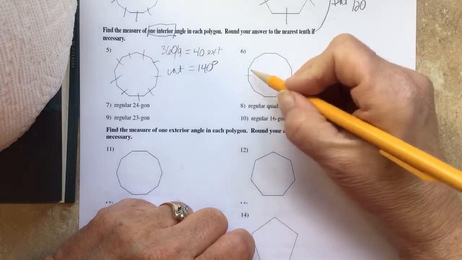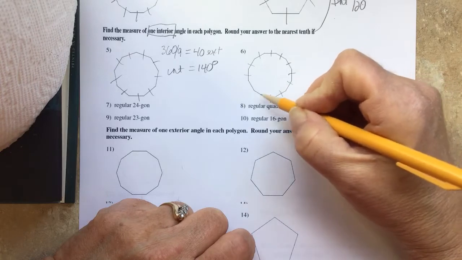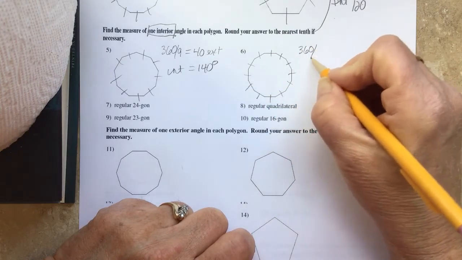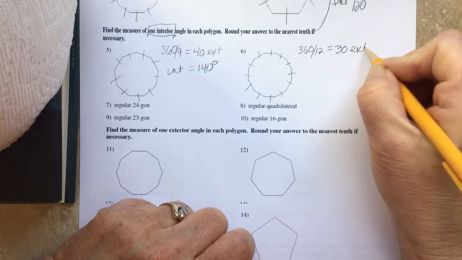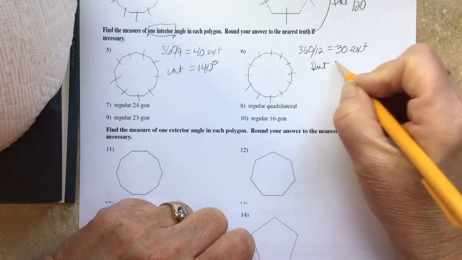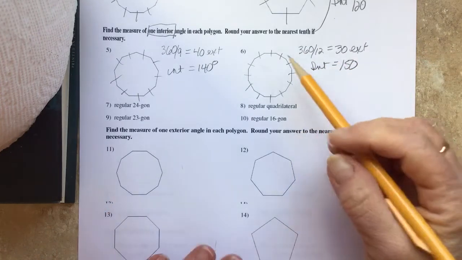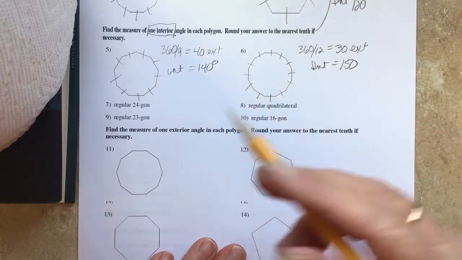Number 6, 1, 2, 3, 4, 5, 6, 7, 8, 9, 10, 11, 12. So 360 divided by 12 is going to give me 30. That's your exterior. So your interior is 150. All right, does everybody see how the more sides I have, the more and more it looks like a circle?